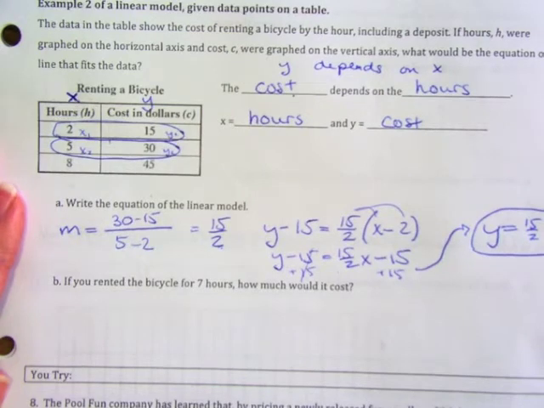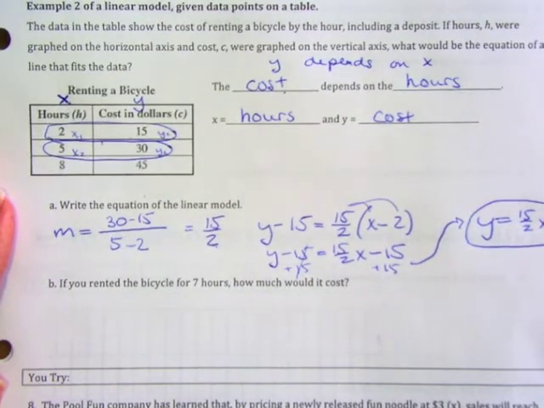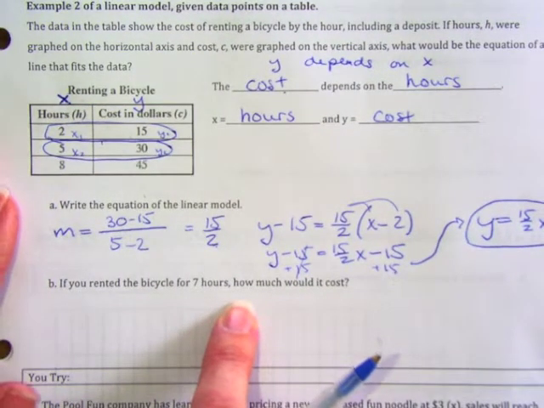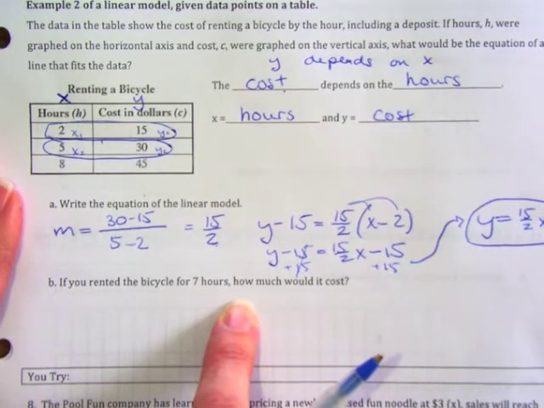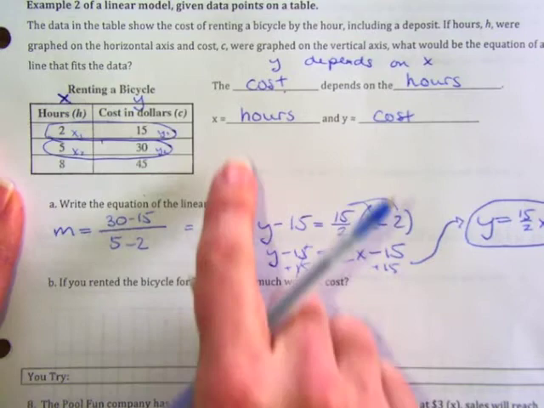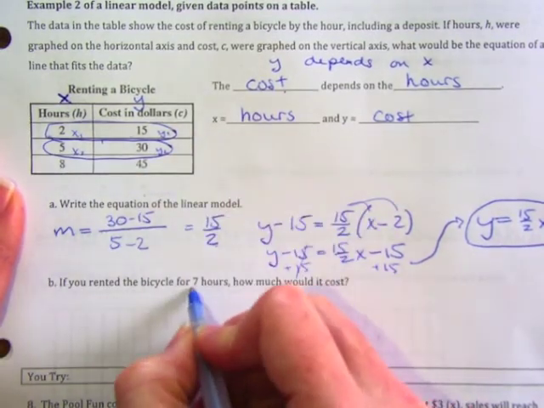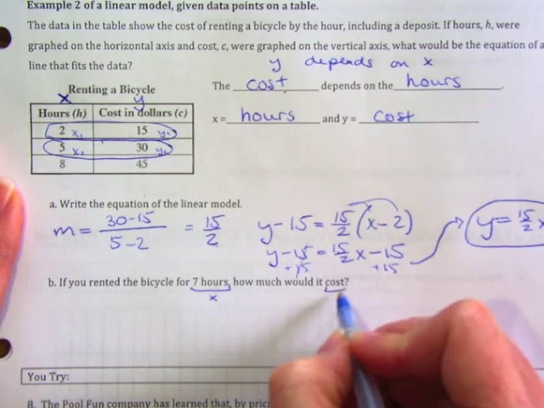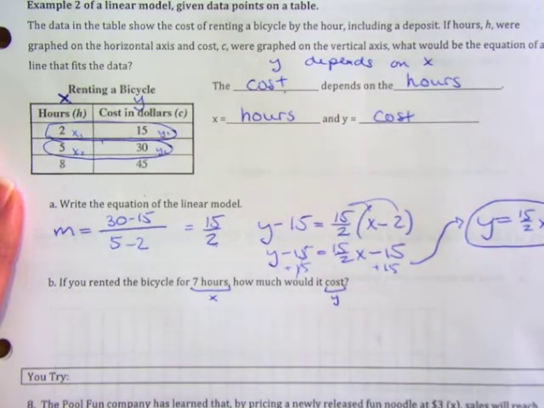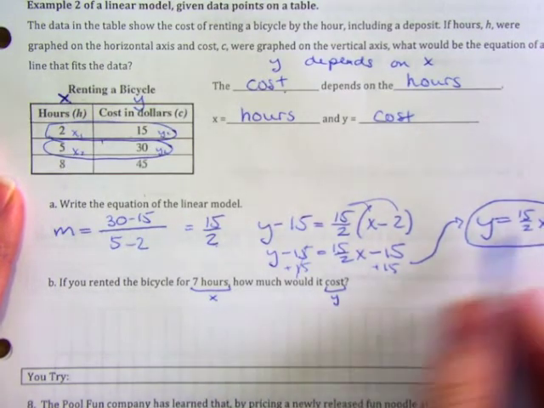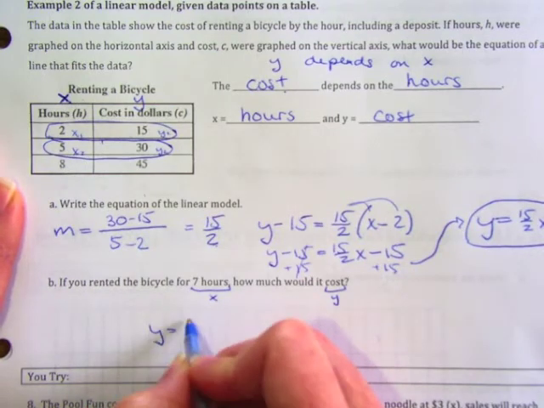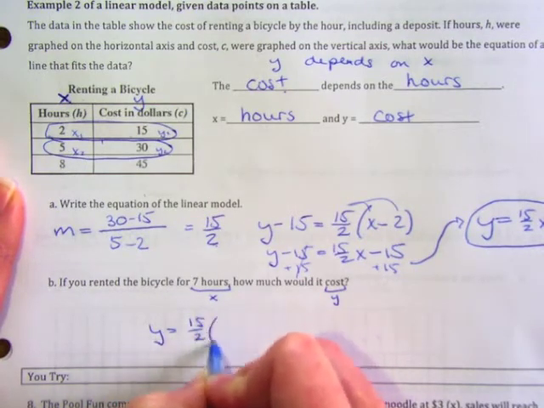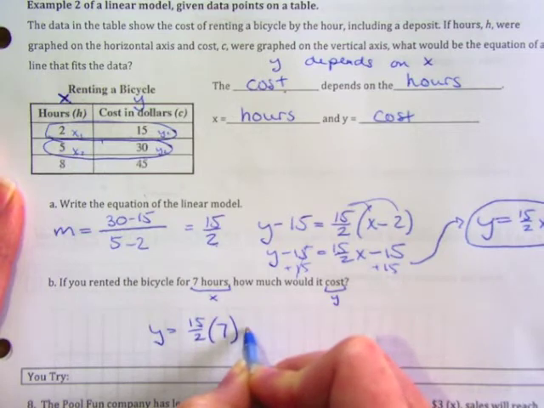Now we have one question we're going to answer in relationship to this problem. It says if you rented a bike for 7 hours, how much would it cost? Okay, let's go back to our variables. X is the hours, so we're given our x value. We want to know our cost. So substituting our x value in for x, we get y equals 15 halves times our x value 7.